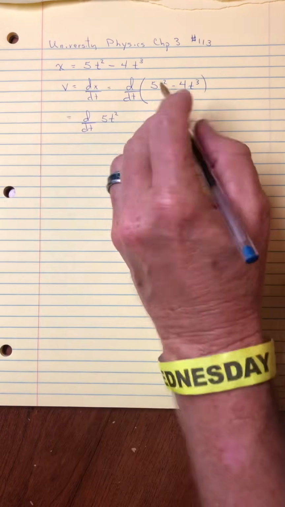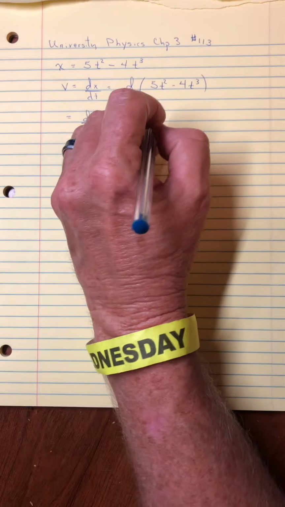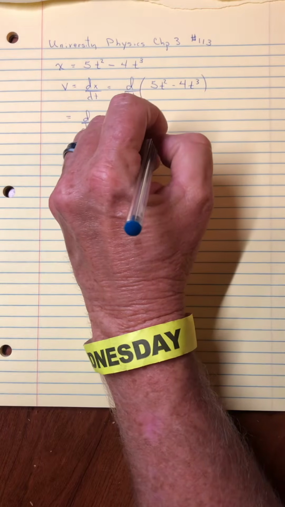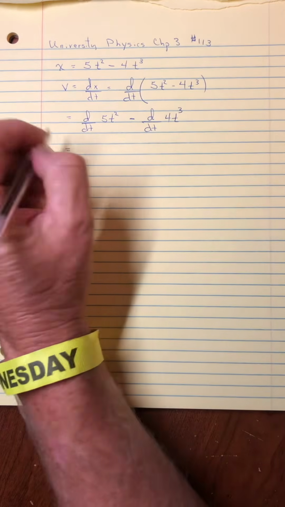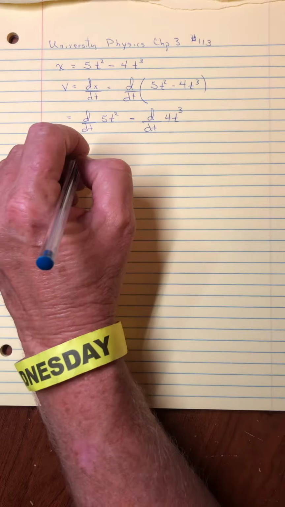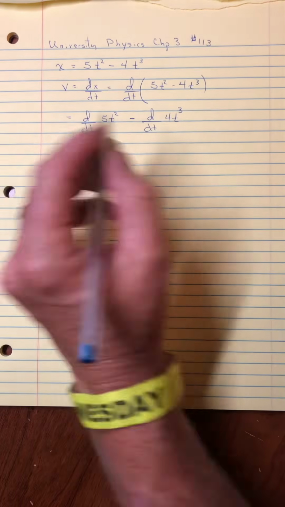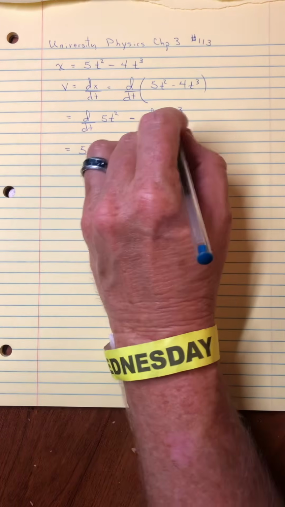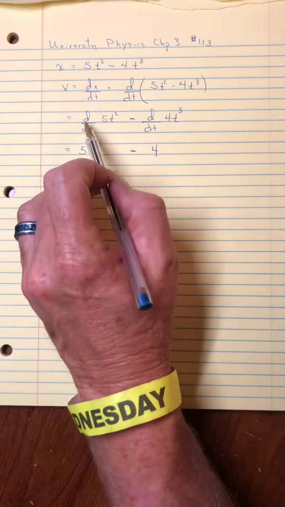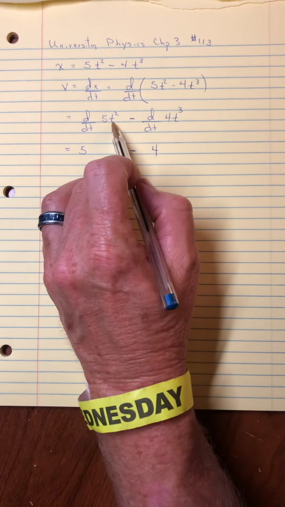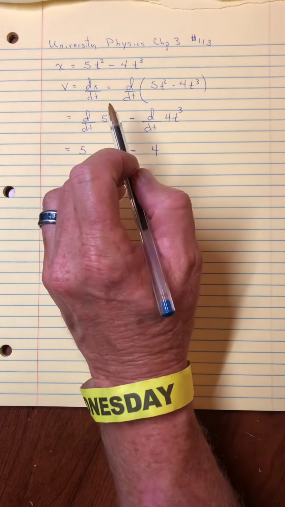The 5t squared and the 4t cubed. And then we can pull constants out in front. Let me do it for this one too. Pull the 4 out in front. And so you're saying, what's the derivative of t squared?